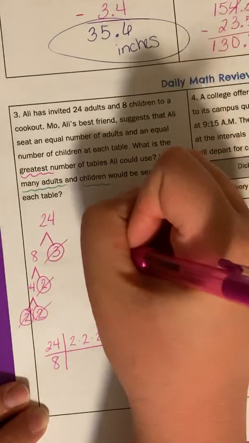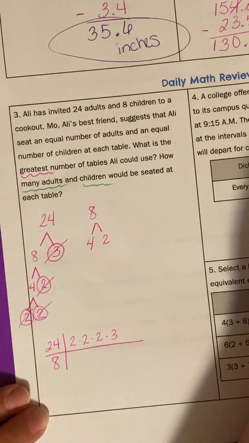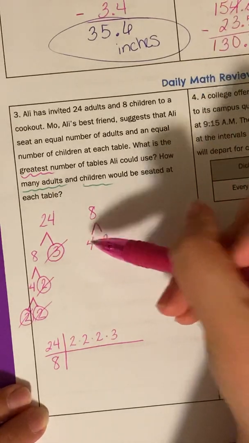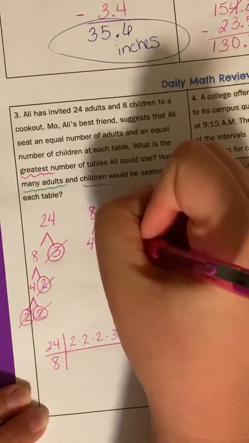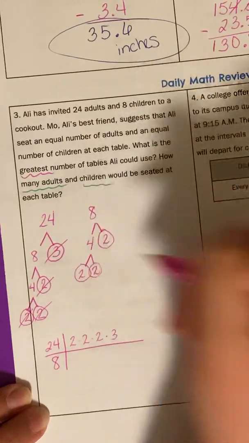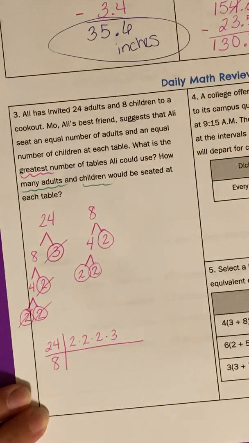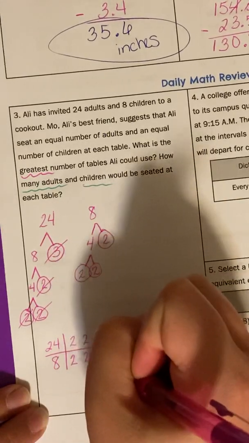All right, now 8, we can break it down. 8 is 4 times 2. We're doing factors, so that's multiplying. So 4 times 2, the 2 is a prime number. When you break down your 4 it would be 2 times 2. Both of those are prime numbers. In order from least to greatest, they're all 2, so we have 2 times 2 times 2.